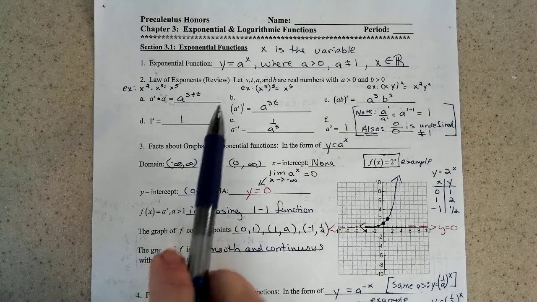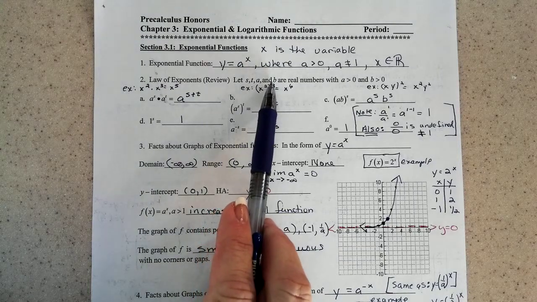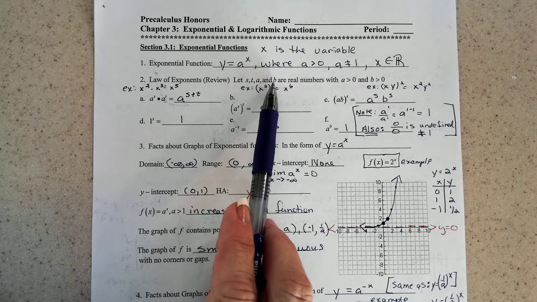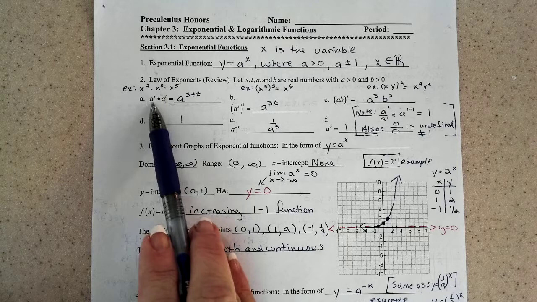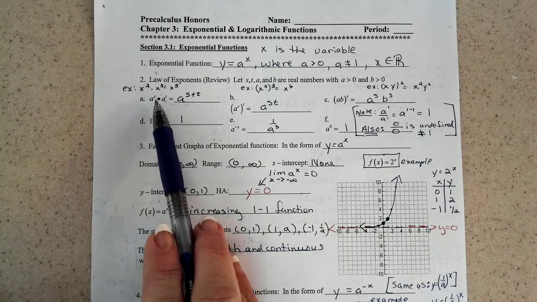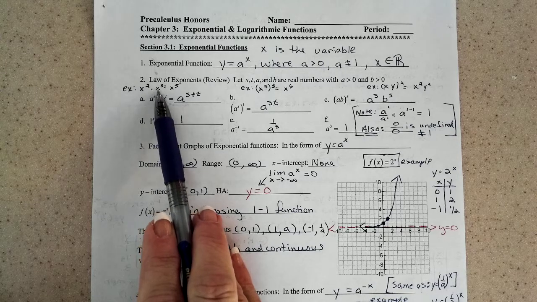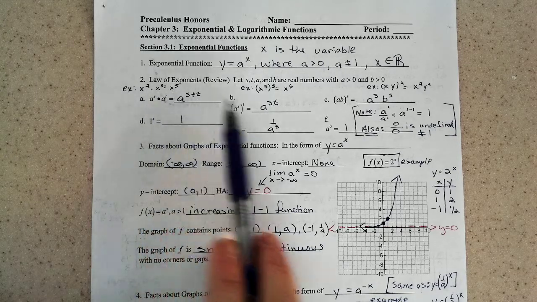We're going to review exponent laws for a minute using s, t, a, and b. They're real numbers. a is greater than 0, not negative, and not 0. And b is the same, not negative, nor 0. So the first one is where you're multiplying the same bases: you add the exponents. That's similar to x squared times x cubed, which we know to be x to the 5th. So you just add the exponents.